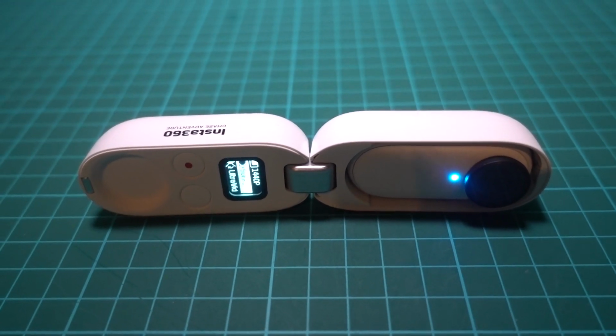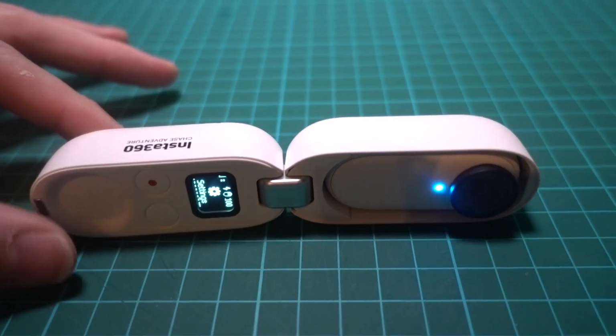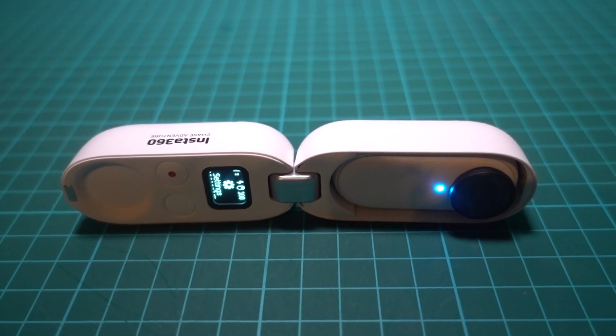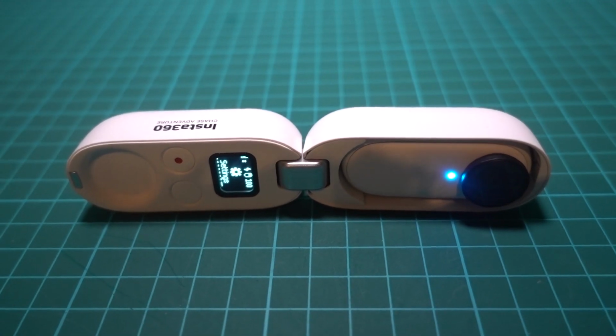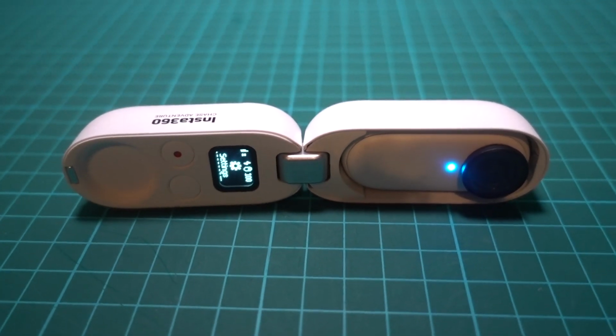You just have to find it in a particular menu, and you know, it's a great camera. I just think a naked GoPro camera will get you more for just slightly more money, but if you don't want to mess around with that, then you know, we've got this as the next option.